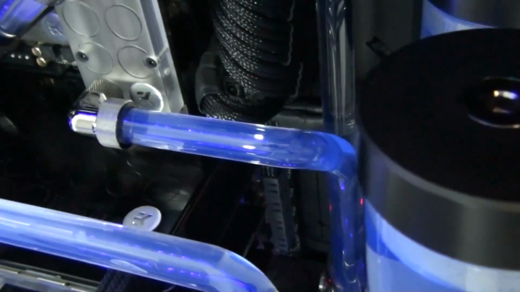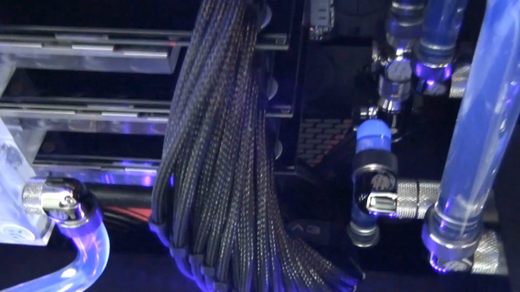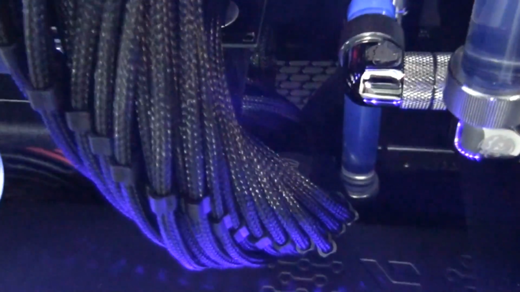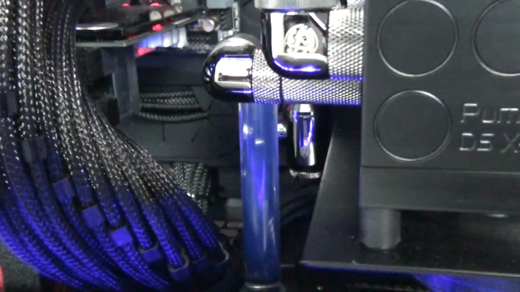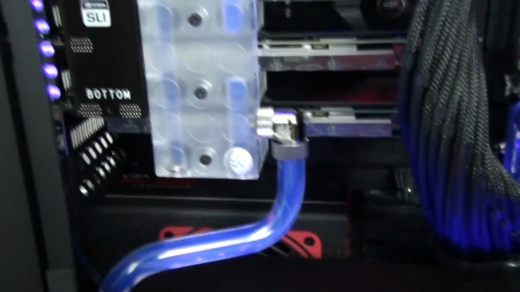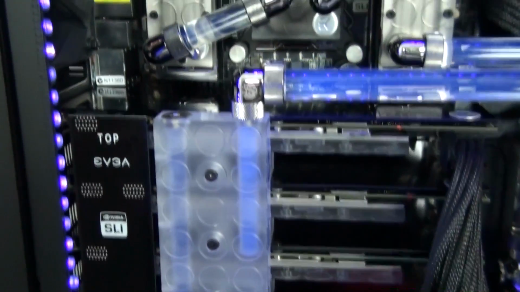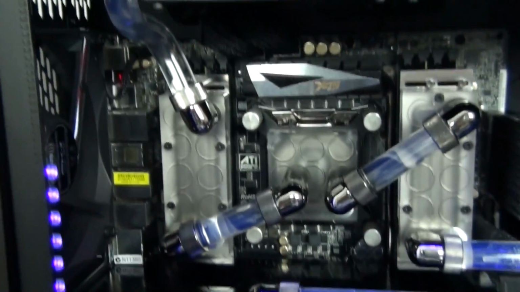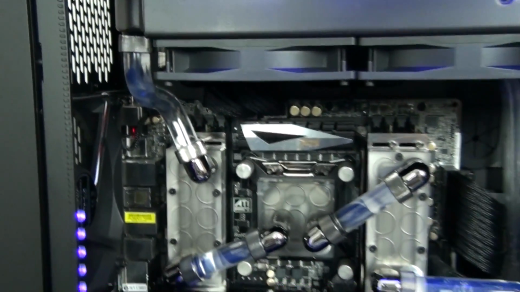Now for the temperature results. For all of my temperature testing, I mathematically adjust my ambient temperature to 20 degrees Celsius. All of my results are in degrees Celsius. For the idle test, I cold boot the system and let it idle for 30 minutes. For the load test for the CPU, I use Prime95 small FFT for 30 minutes. And for the graphics cards, the Unigine Heaven benchmark for 30 minutes.